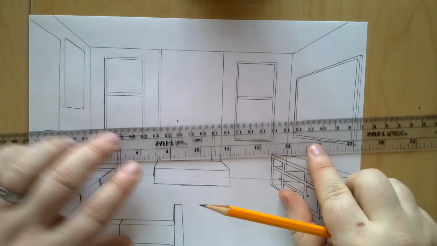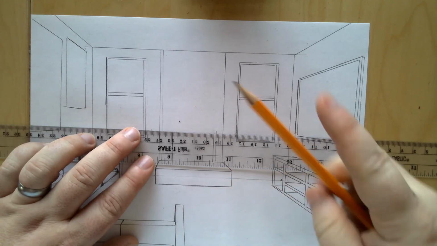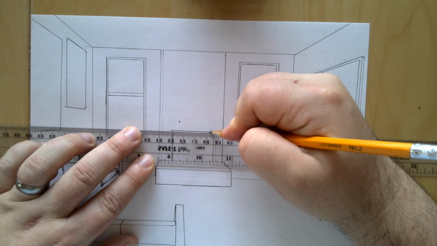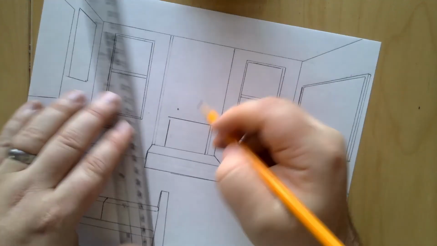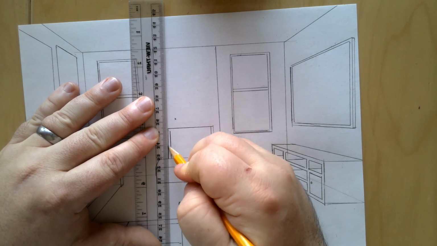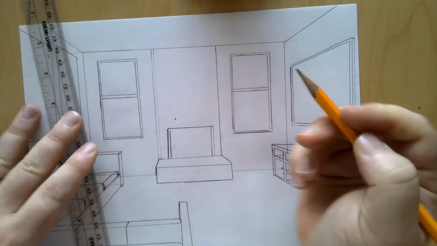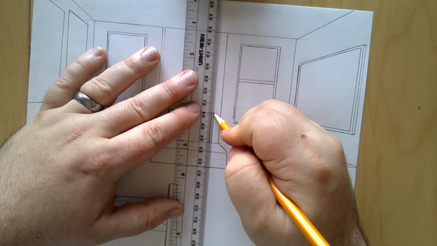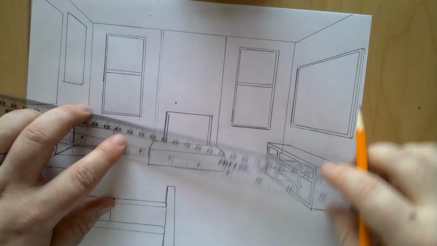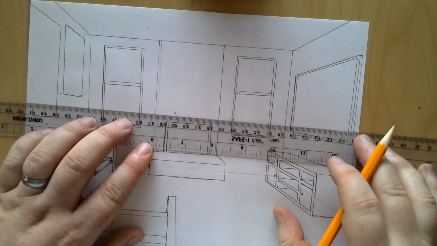And then a vertical line for the top. Next line going down. I got a little mantle.